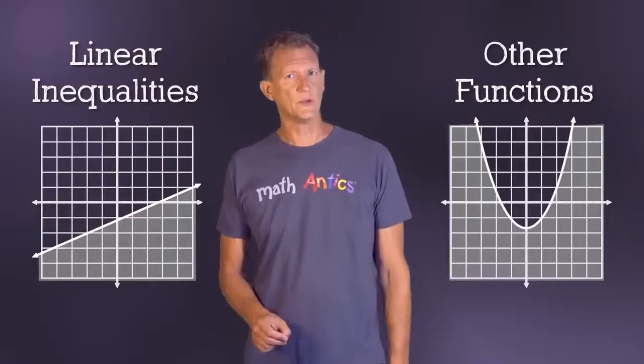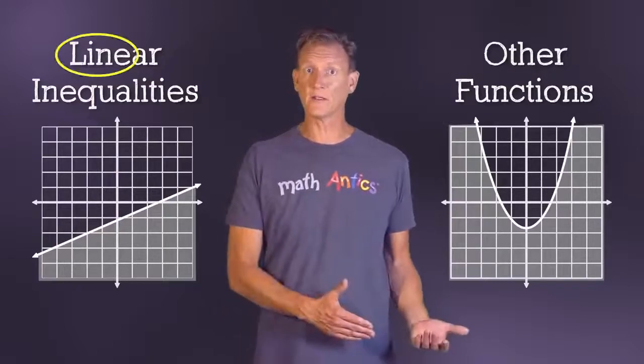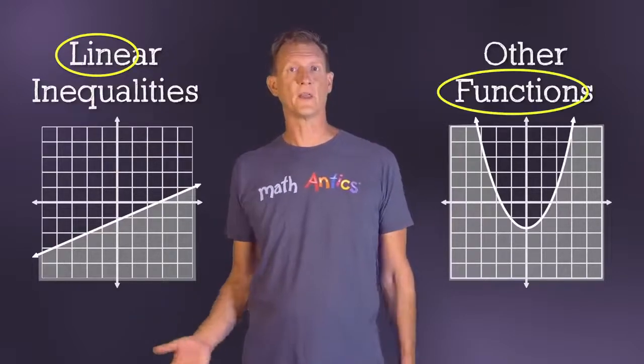All you really need to do is change step 1 of the graphing procedure from graph the boundary line to graph the boundary function. We covered a lot in this video, so it may help to rewatch it if you're still a little confused. And the best way to make sure you really understand inequalities in algebra is to try some practice problems on your own.